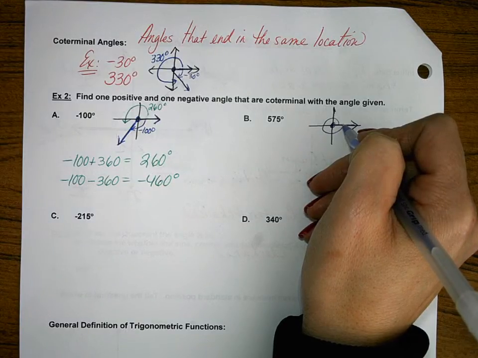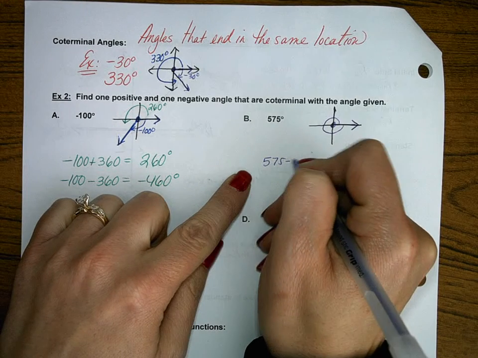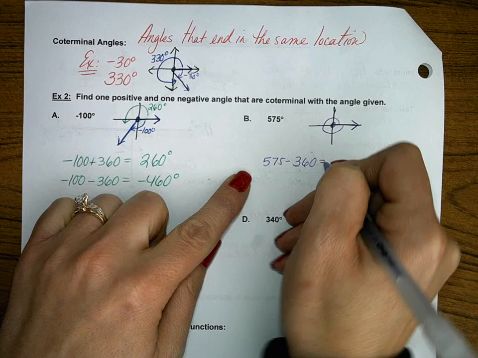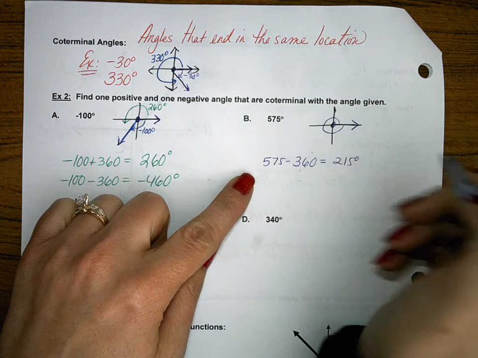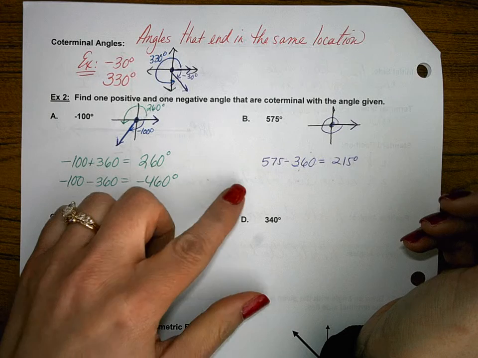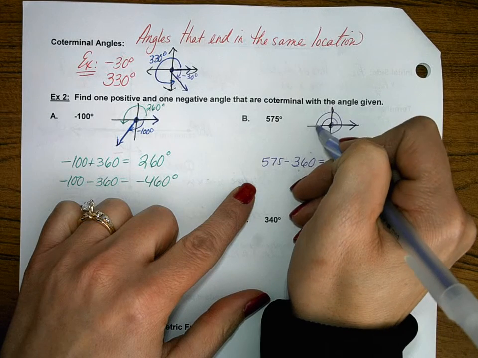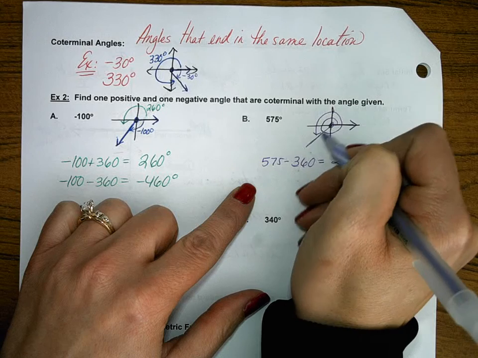Okay, how did you get that, Alex? Okay, so 575 subtract my full circle of 360, he says is 215 degrees. Now 215 degrees, what quadrant is that going to take me to? 3. Yep, I go 90, I go 180, and then I go some more to get down here to 215 degrees.